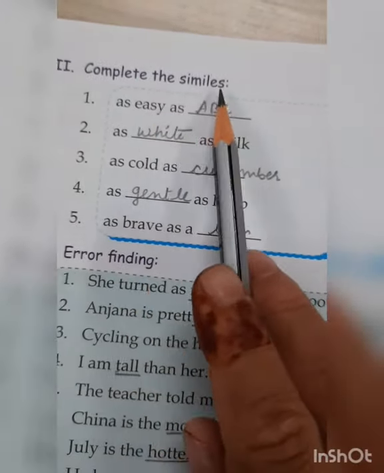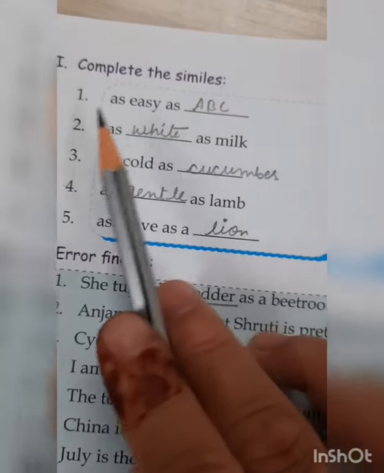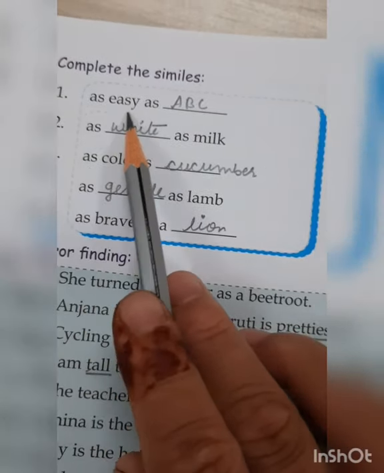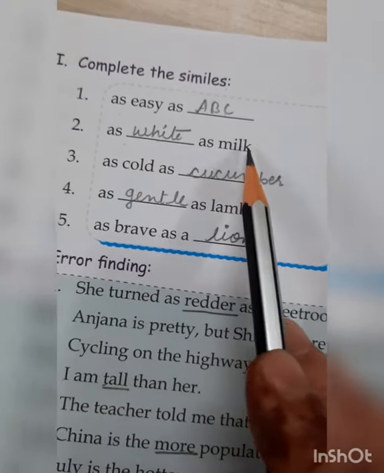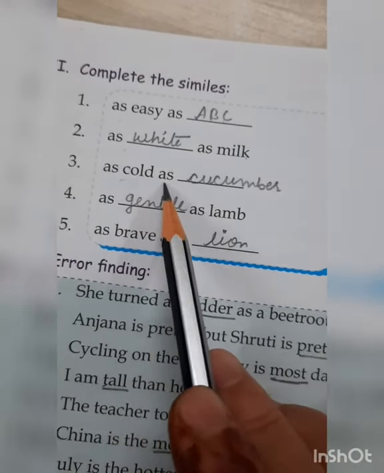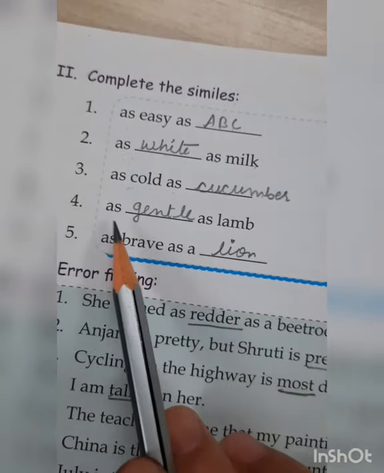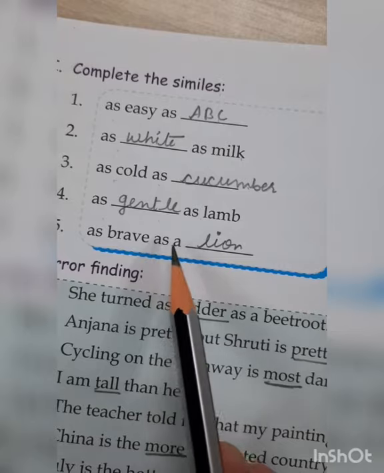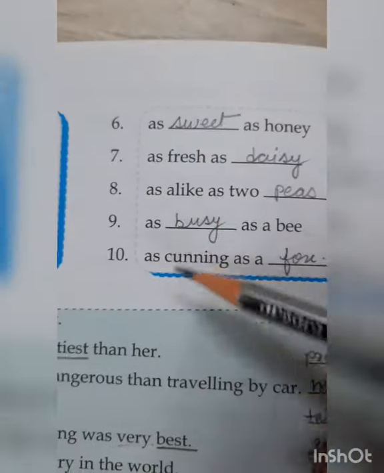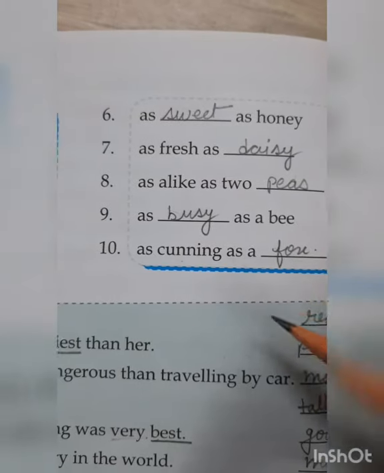Complete the similes. First, as easy as ABC, as white as milk, as cool as cucumber, as gentle as lamb, as brave as a lion. Now 6 to 10 you will write on your own.